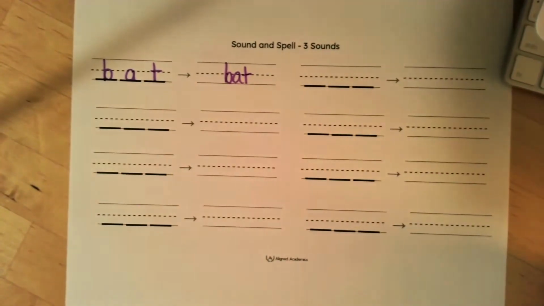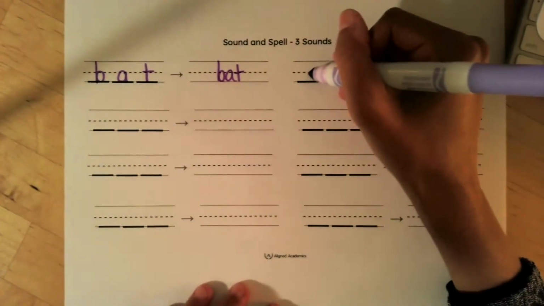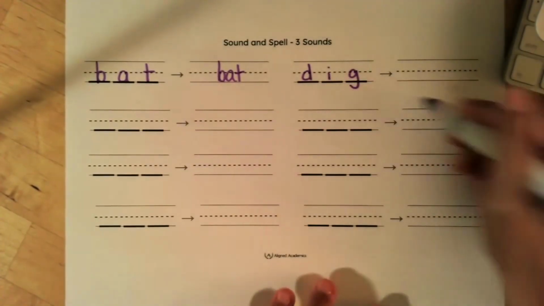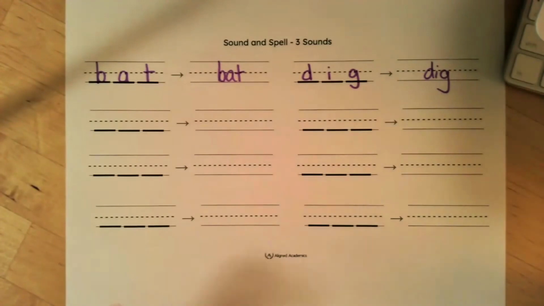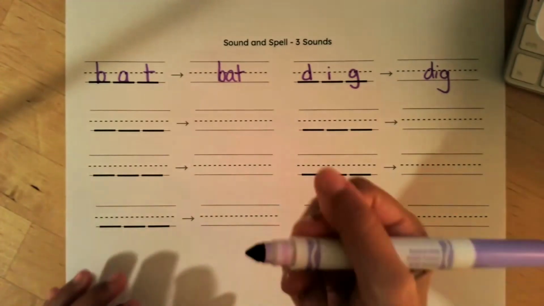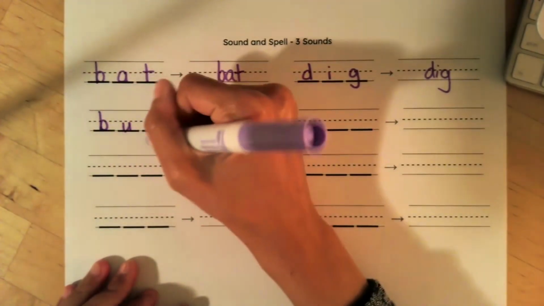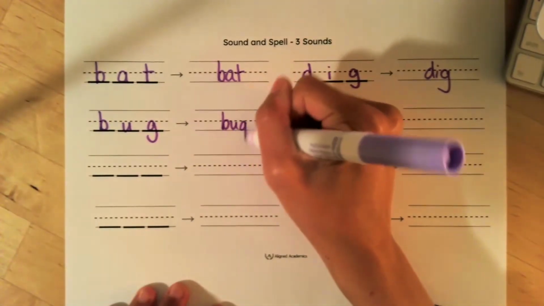So maybe the next word that you want them to spell is the word dig. Student says dig. The student says d-i-g. You check it, and then they'll move on, dig. And then you repeat it again. Maybe you want them to spell the word bug. Student says bug. Then the student says b-a-g. Then they write it fast once you've checked it, bug.